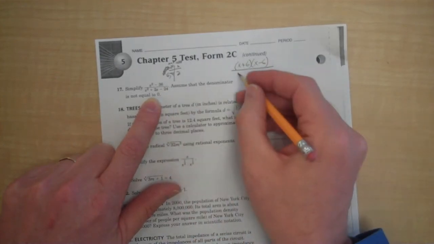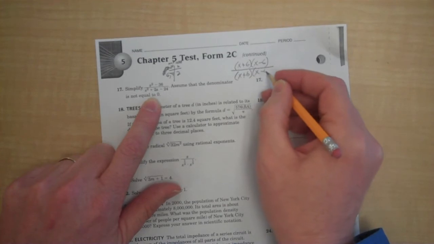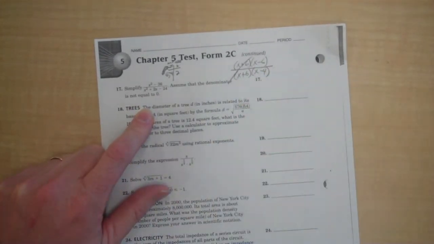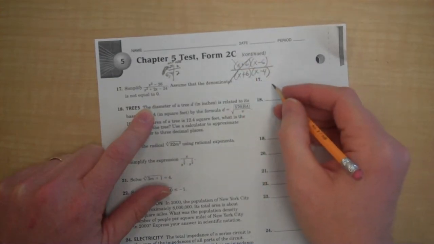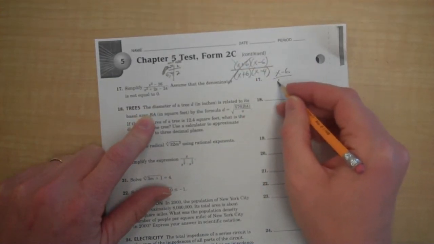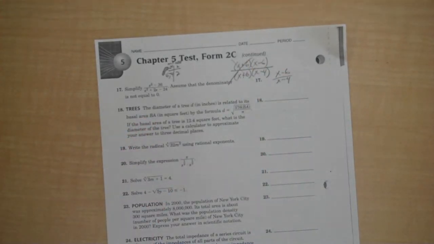So that tells me x plus 6 times x minus 4. Now we can simplify if we have common factors. So right there, I'm looking at x minus 6 over x minus 4 because the x plus 6's cancel out.